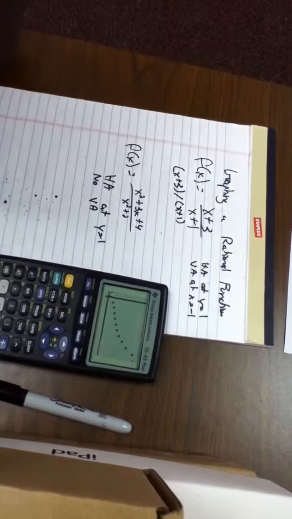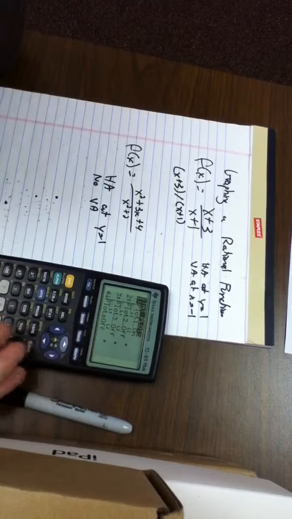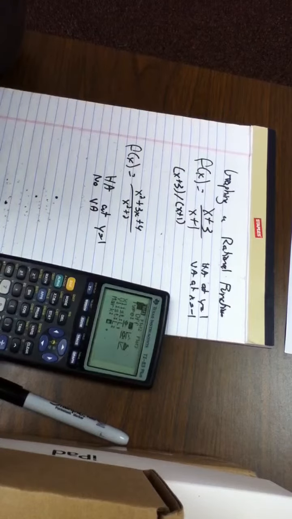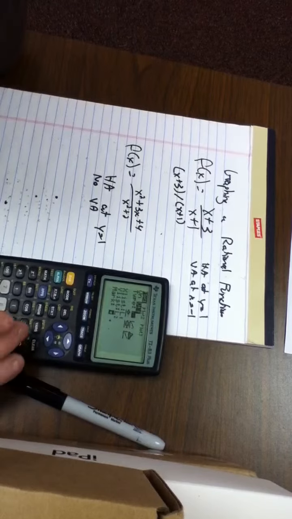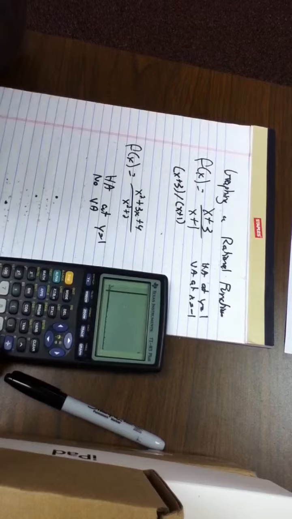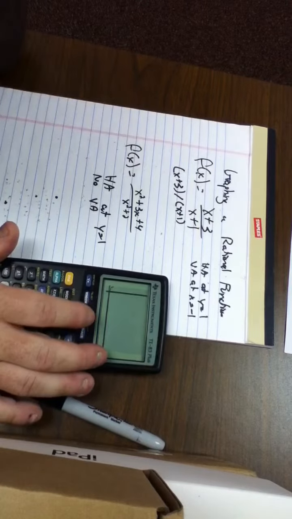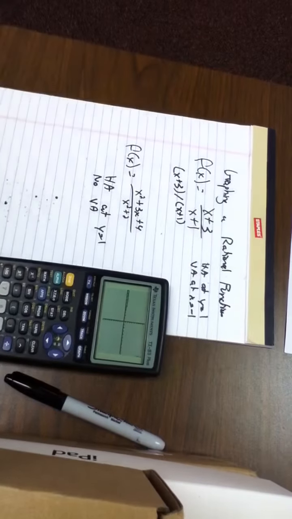First, let's turn off the old stat plot that would help from the previous tutorial. So let me do that first, turn that off. Now we're going to hit graph. Okay, well, let's put it in standard mode. So we do that by zoom 6. Now we're back in standard mode.